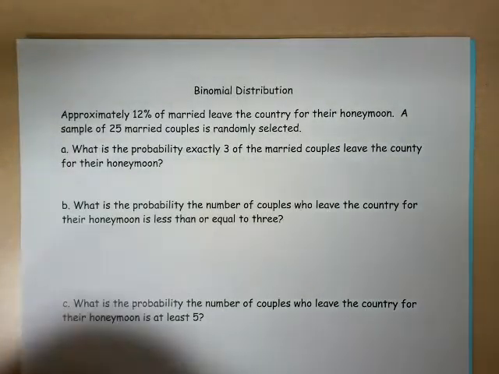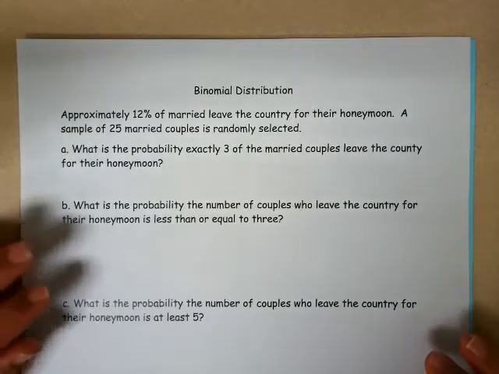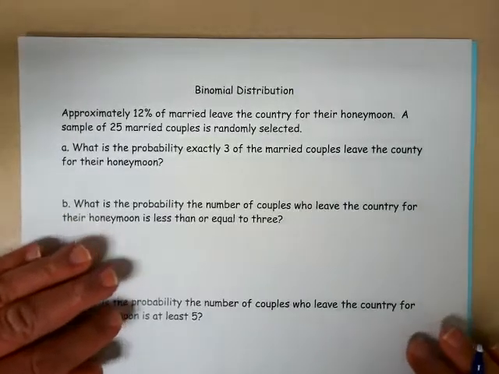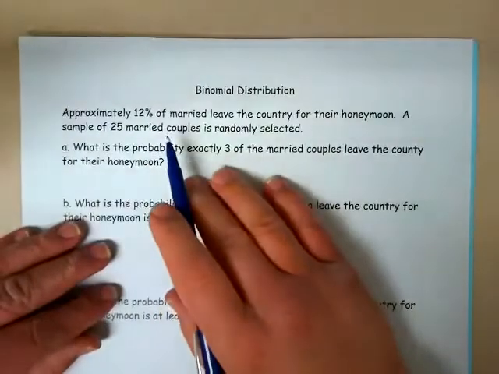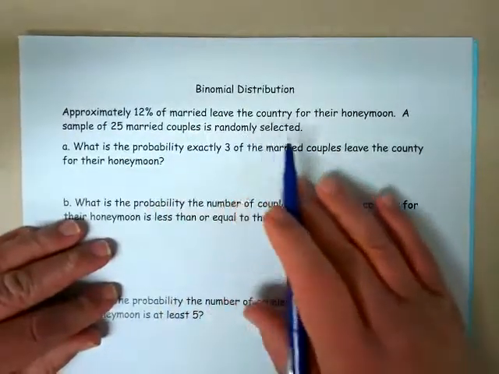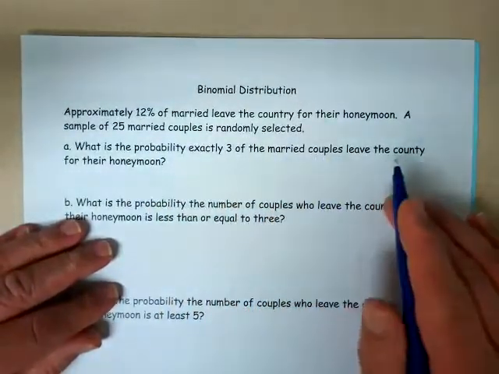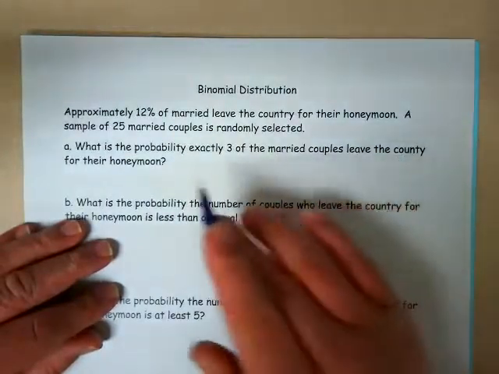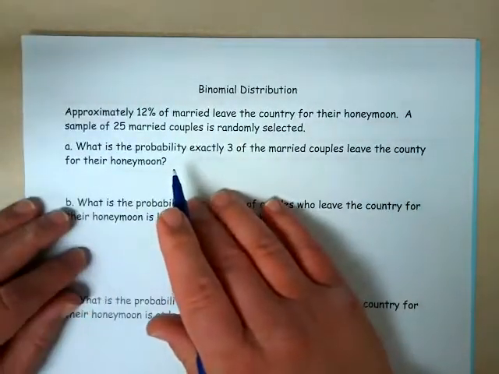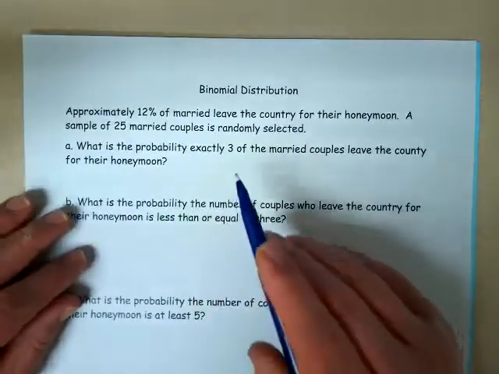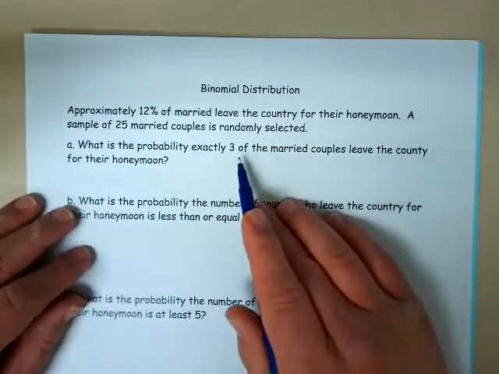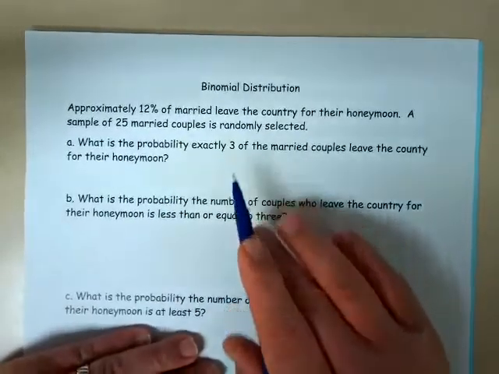I will now give you a chance to try some of these binomial distribution problems. In this case, approximately 12% of married couples leave the country for their honeymoon. You're going to take a sample of 25 married couples. First, you want to find the probability that exactly 3 leave the country for the honeymoon.